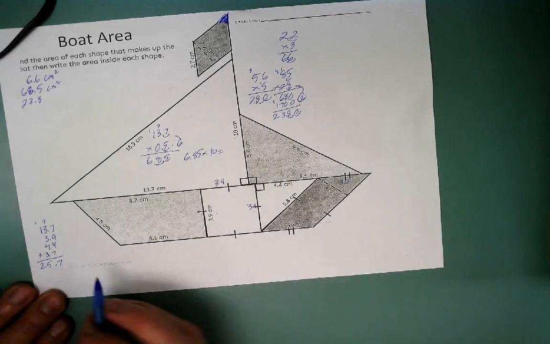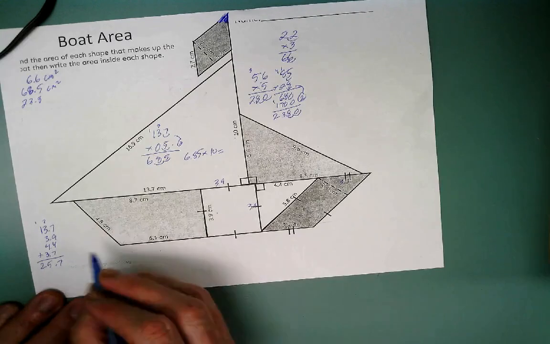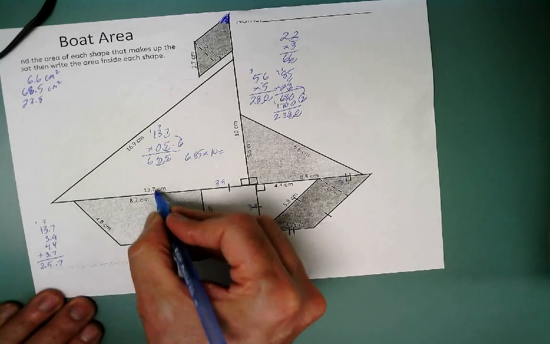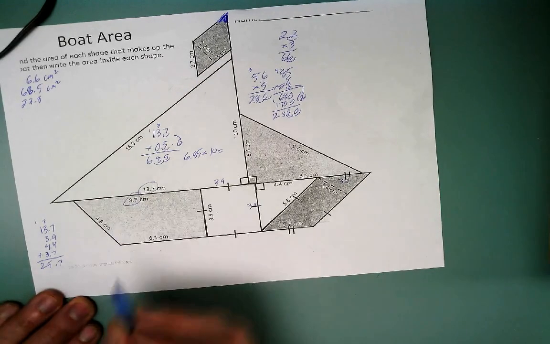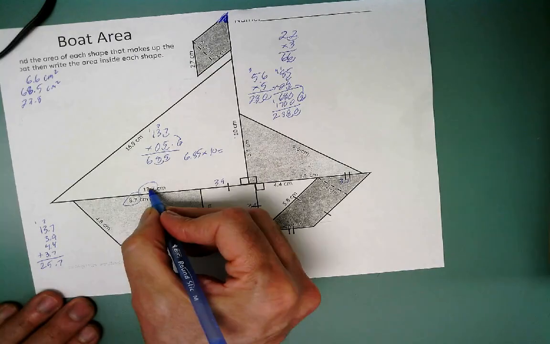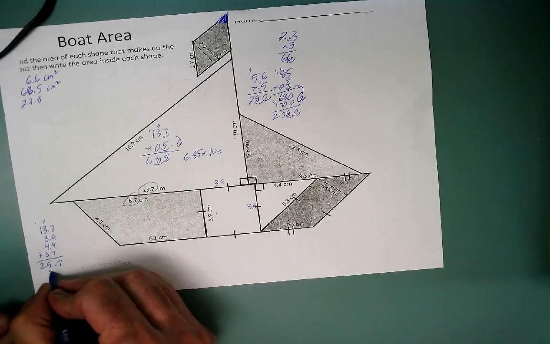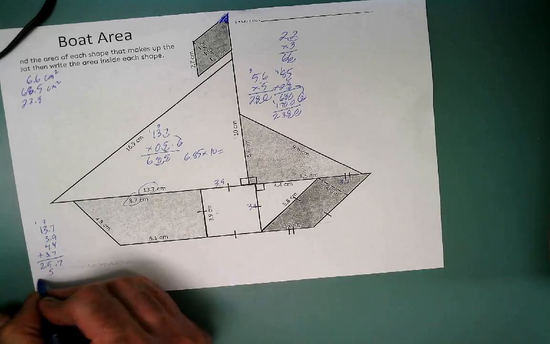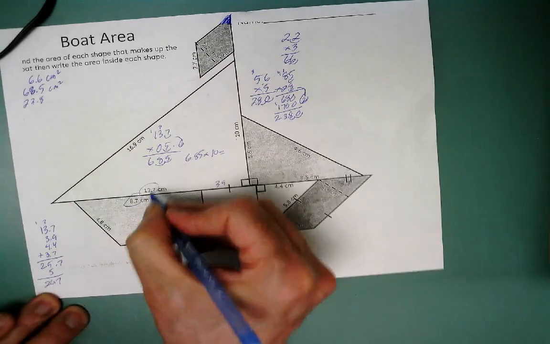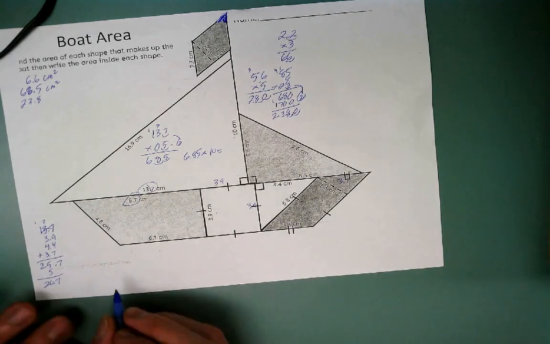Okay, and I'm going to double check that. So 13 point, look at that. I wrote 13.7, should have wrote 8.7. So I'm going to subtract 5 from there, right? 20.7. All right. 20.7 on that one.